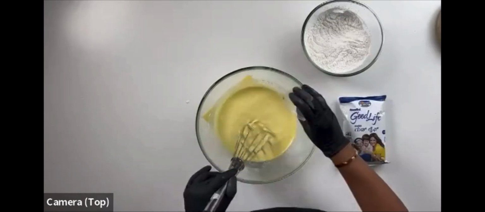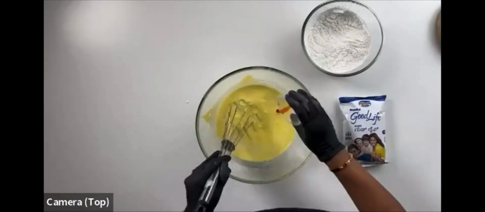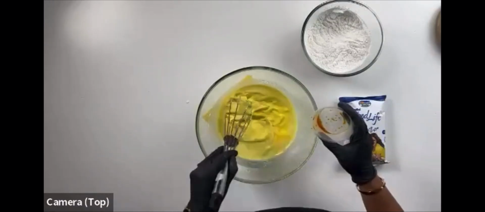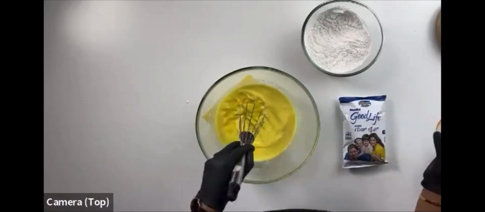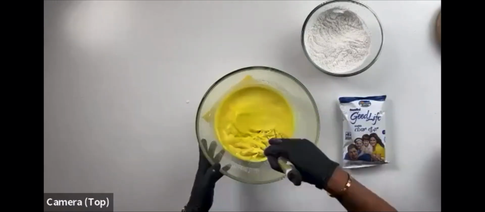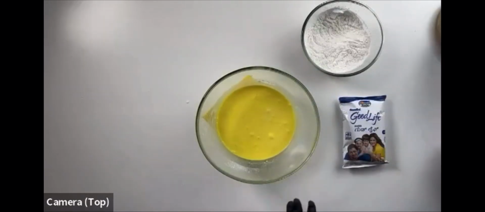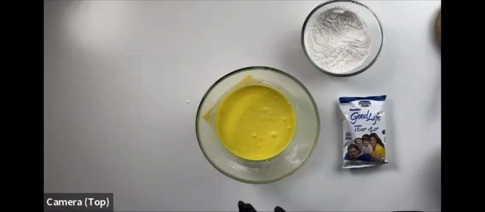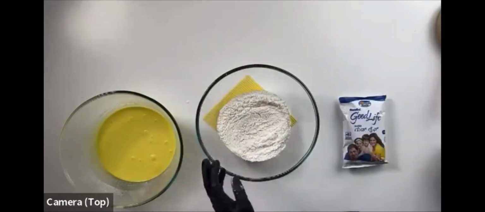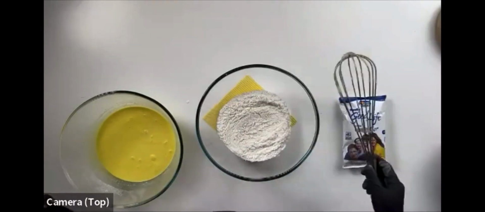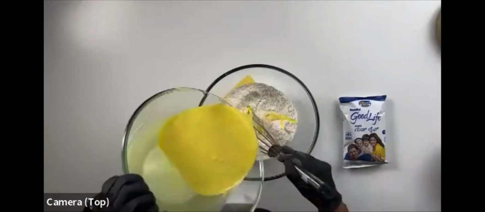I'm adding a little bit more food coloring. So this right now looks like rasmalai milk. And now what we will do is, to the dry ingredients, we will add in the wet. So I'm going to pour in the wet into the dry slowly.